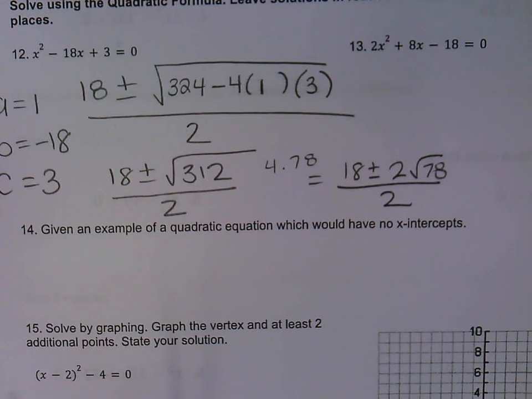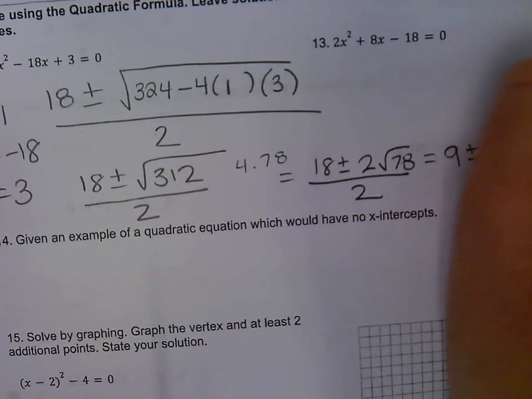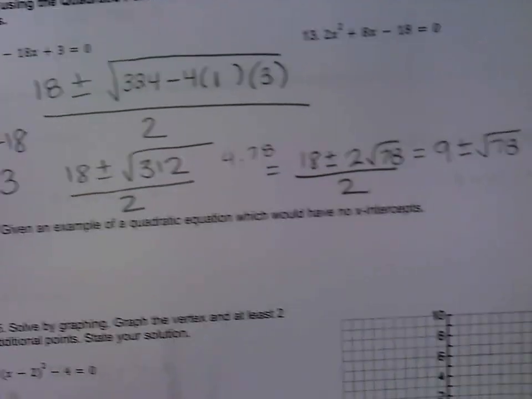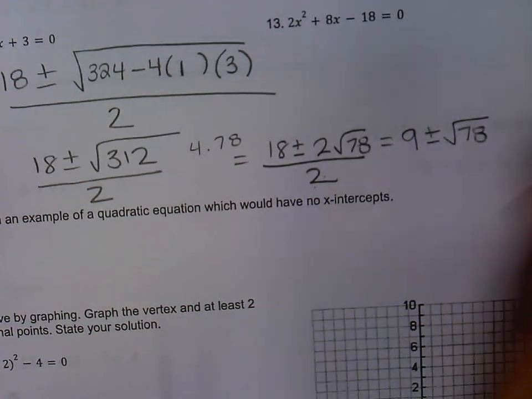Divide everything by this 2. So you probably will never see that as an answer, but I would totally accept that. If you got there on your quiz tomorrow, I would be so happy that you could write it using the quadratic formula. You'd probably see them write it as 9 plus minus the square root of 78, because 18 divided by 2 is 9 and 2 divided by 2 is 1.